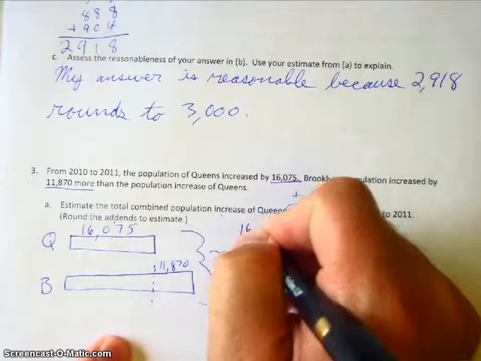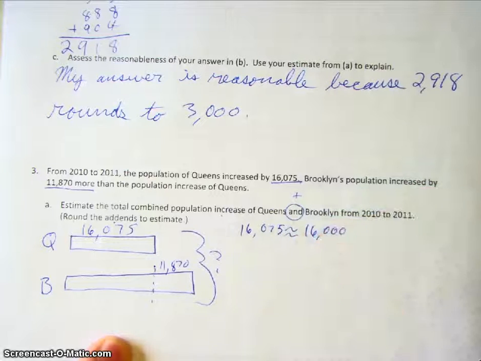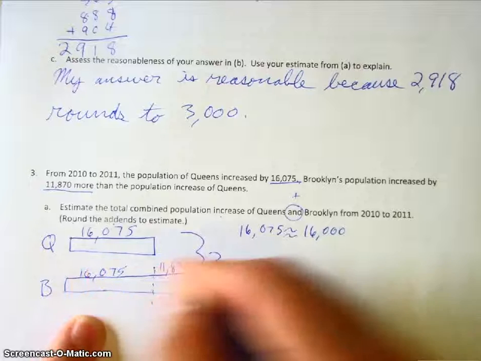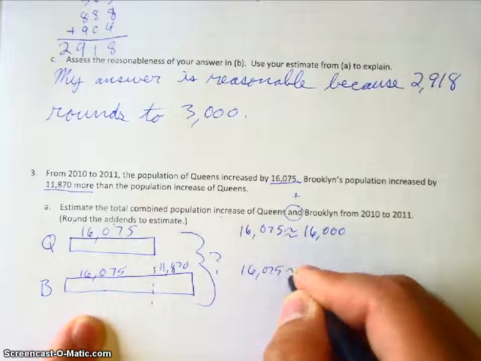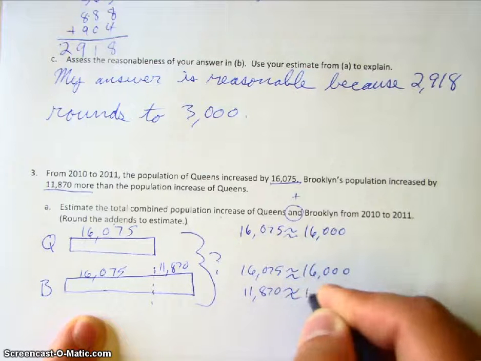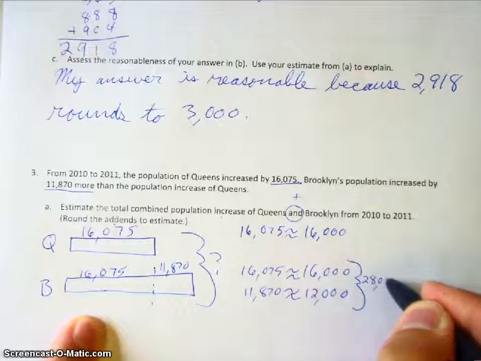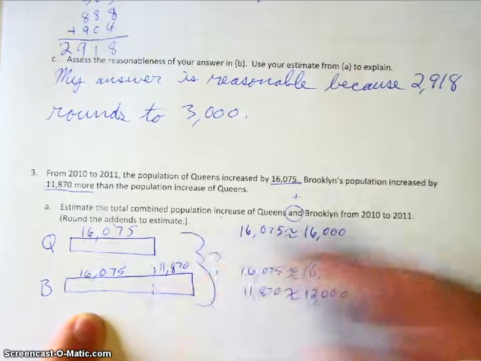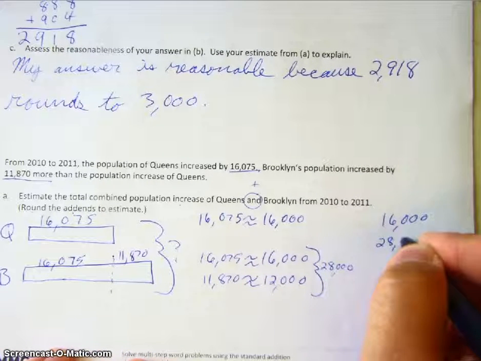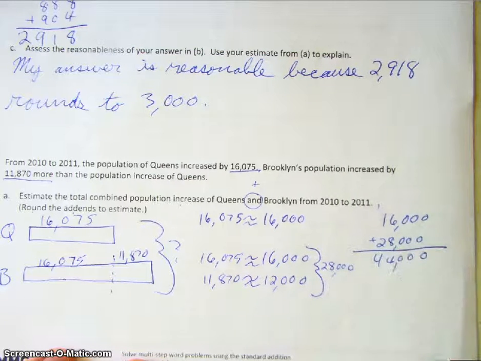So Queens, we see 16,075, and we can round that to about 16,000. Now again, for Brooklyn, we have the same thing, because remember, this is also 16,075. And then 11,870 would round to 12,000 because of that 8 in the hundreds place. Combine these and we get 28,000. Now to find the total population increase of both Queens and Brooklyn, we add the 16,000 from Queens plus the 28,000 from Brooklyn. Add that up and we get 44,000.